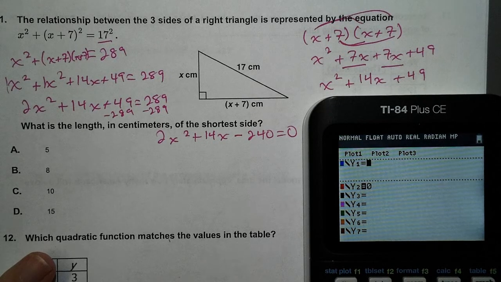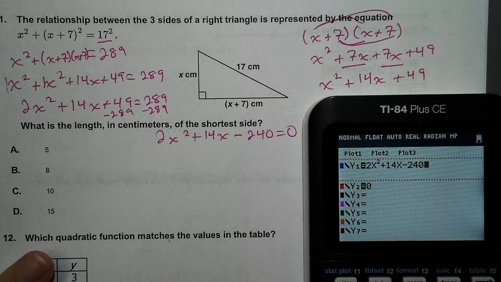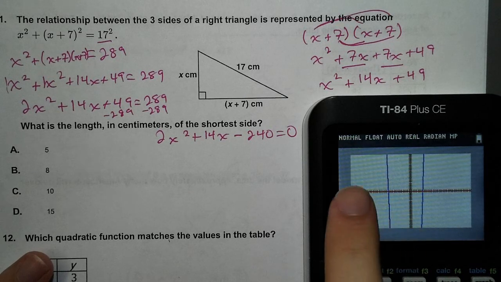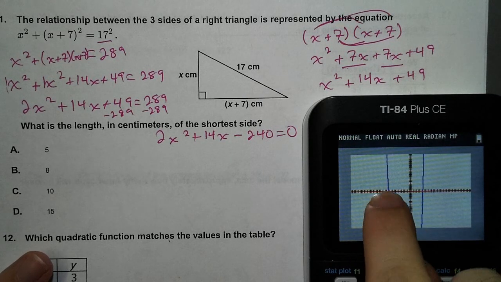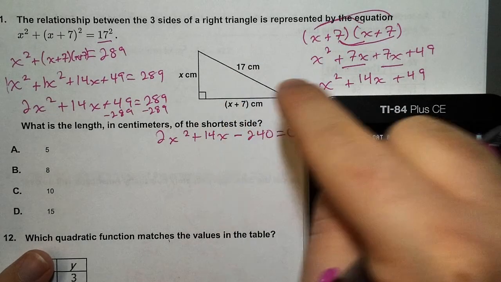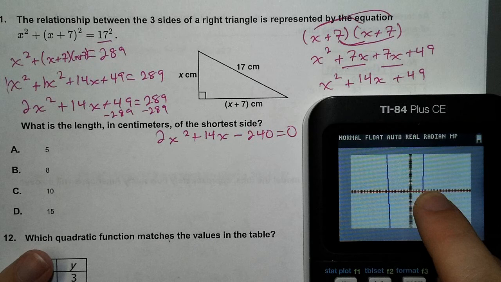Let's clear out the old equation, put in the new one. 2x squared plus 14x minus 240. Hit graph. And we have two solutions. Now, would this solution make sense? Could we have a negative length? No, we couldn't. So only this one is the one that matters.